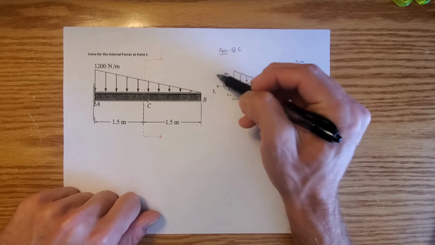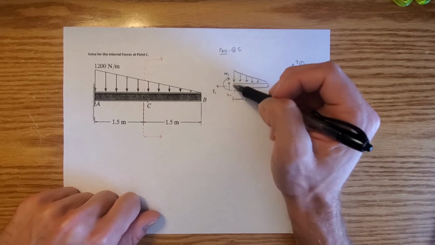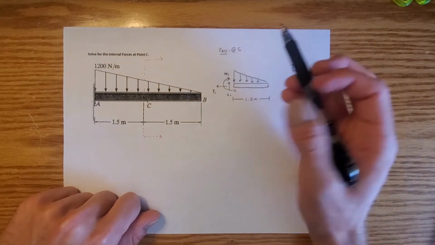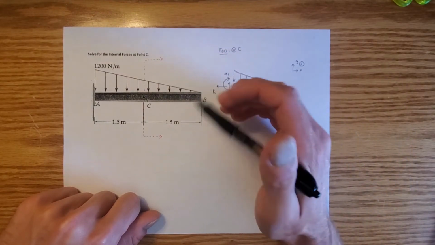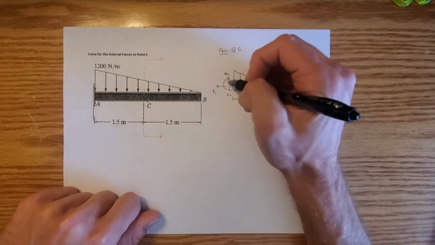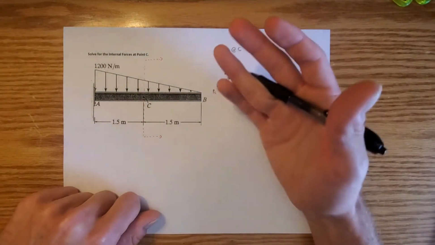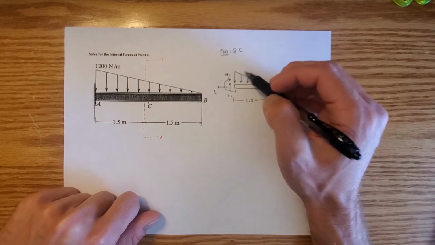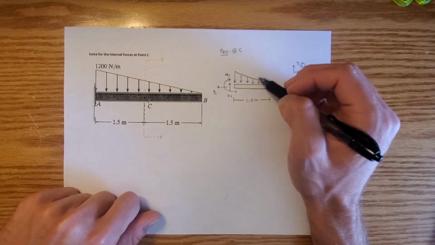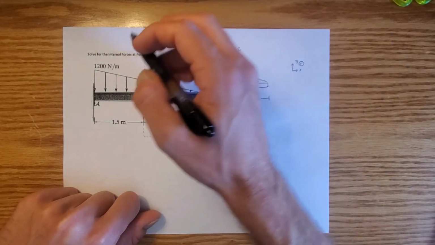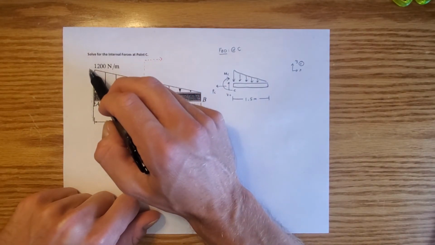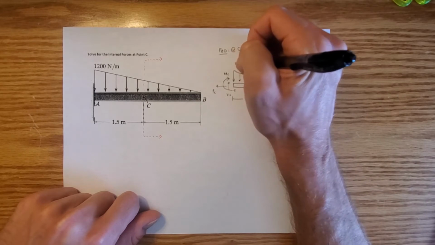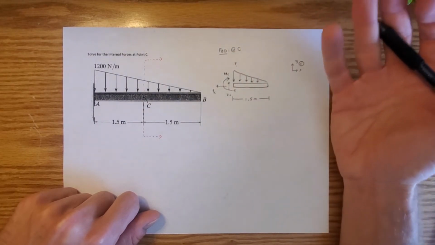Again, just to reiterate, I've drawn all 3 of these internal loads in the positive internal loads convention. However, PC is drawn to the left, so it's negative in our calculations, and MC is clockwise, which is also negative in our calculations. The only thing that we don't really know is the distributed load that we see to the right. We knew that at the top it was 1200. It was a triangle, and it went to 0. But we don't know what it is here. Well, how do we solve for that?